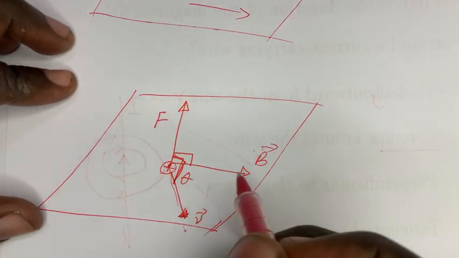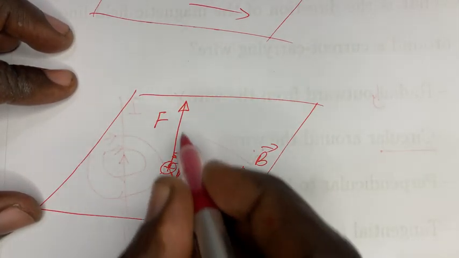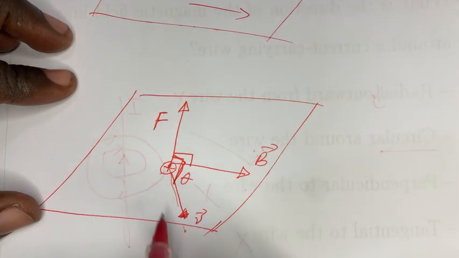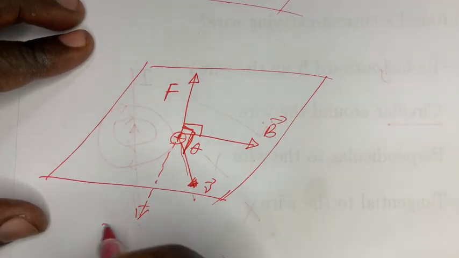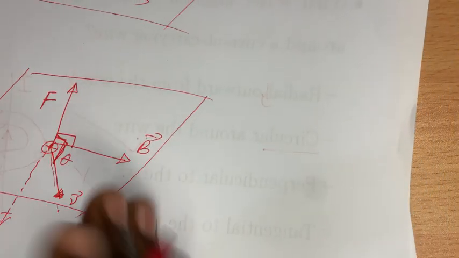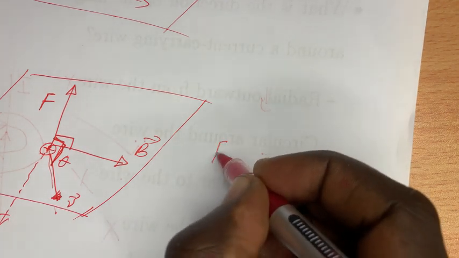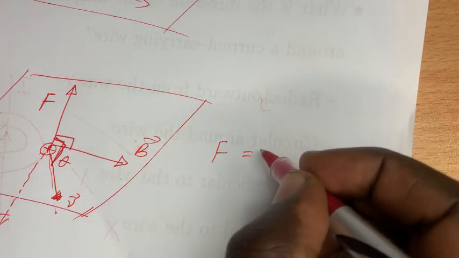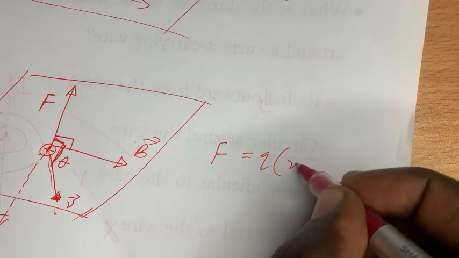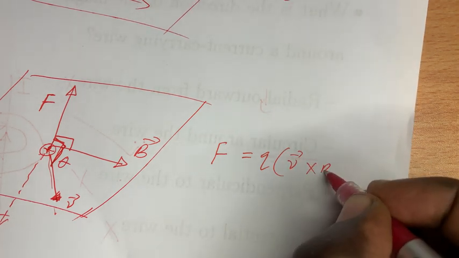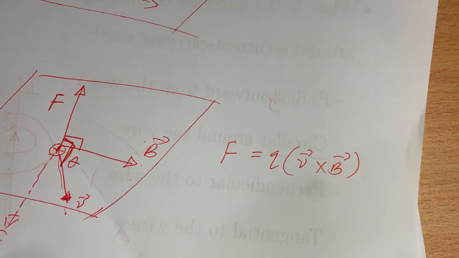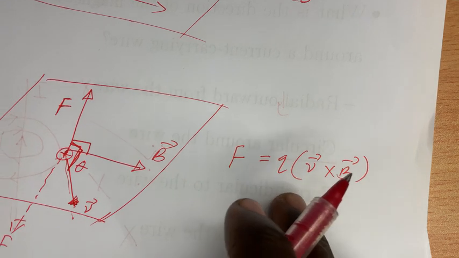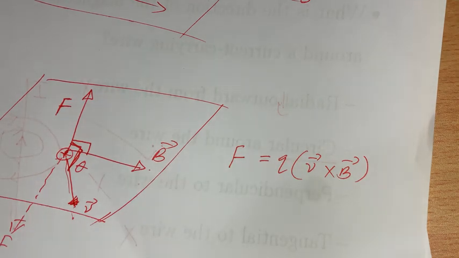So that is if the charge is positive. If the charge is negative, the magnitude of the force is the same, but it will be in the opposite direction, downward here, minus F. So this means that the force is equal to the magnitude of the charge multiplied by the cross product of the velocity vector and the field vector. This will give me the force for a positive charge.